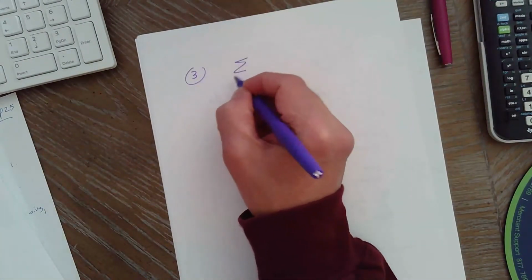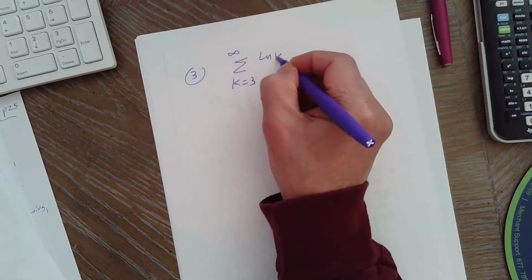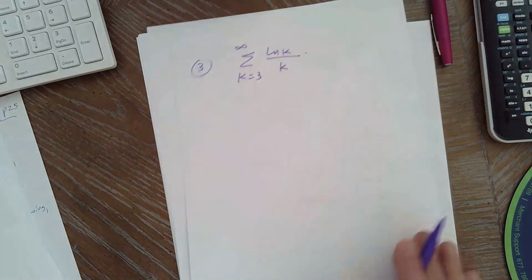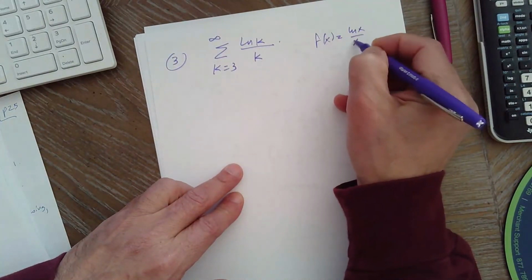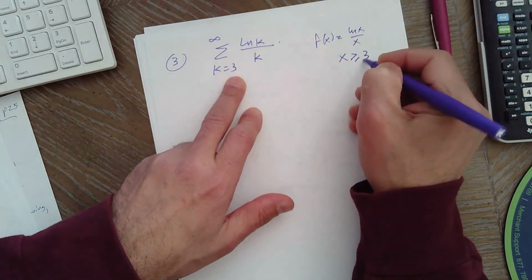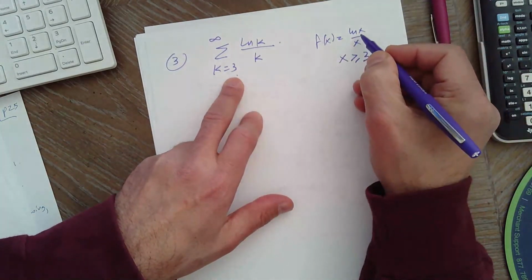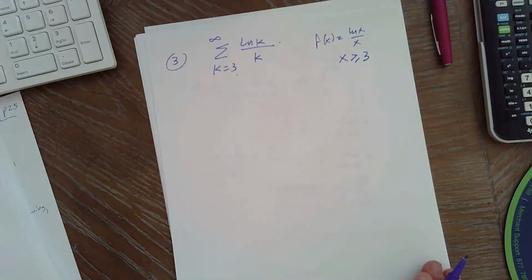Alright, sigma k equals 3, so you can see we don't have to start at 1, of ln of k over k. Again, f of x in this case is ln of x over x. You can check for x greater than or equal to 3 that this is positive, it's decreasing, and it's continuous.